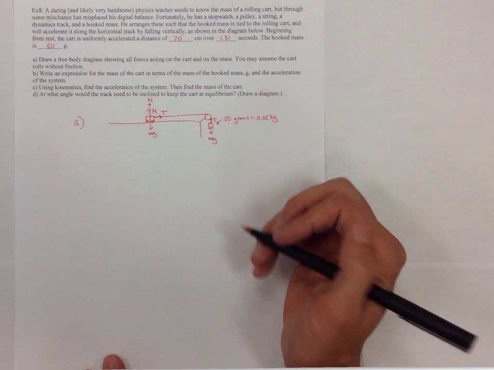The normal force and the gravitational force here are all in the y direction and therefore don't affect motion unless there also happens to be friction involved, which we already said this is frictionless. All right, so there's our force diagram so far, and let's see how things go from here.